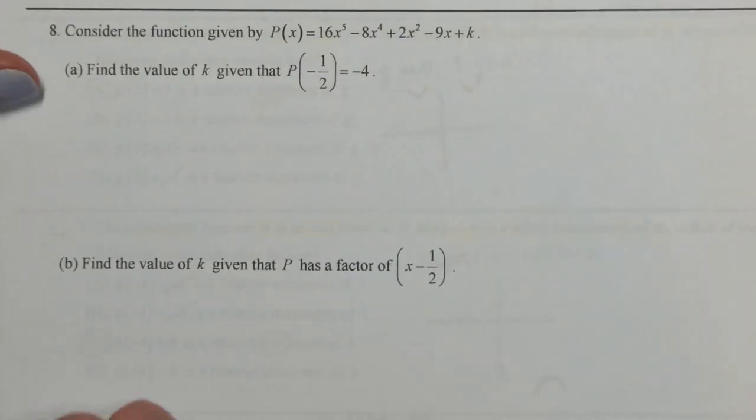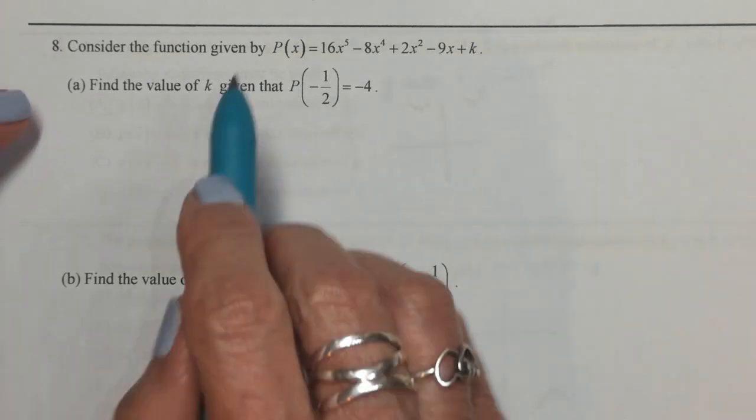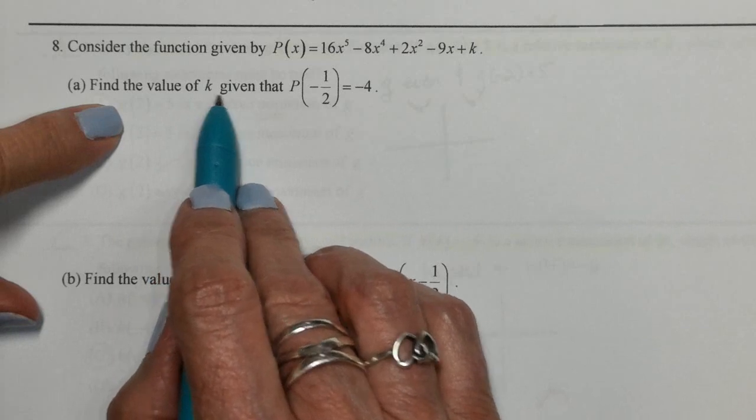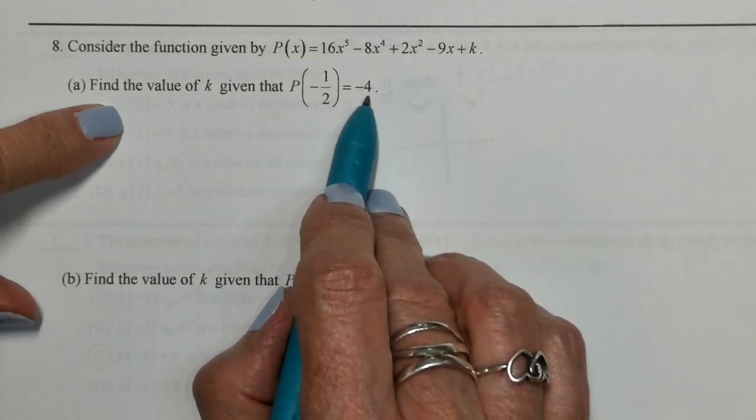Okay, if we have time during class, I'm going to do this one with you, but if not, this is just really a repeat of things you've already done. Consider this function. Find the value of k given that p of negative 1/2 is negative 4.